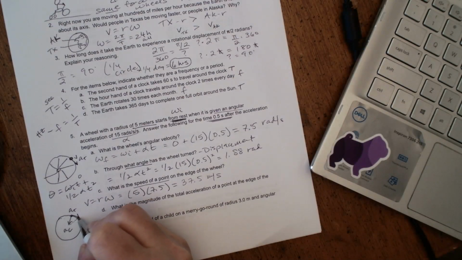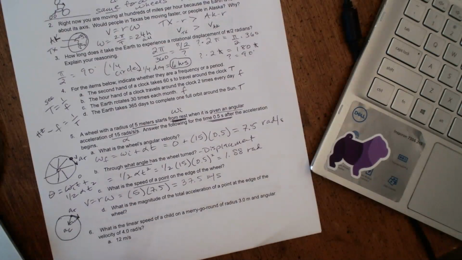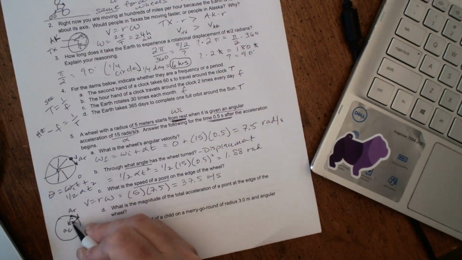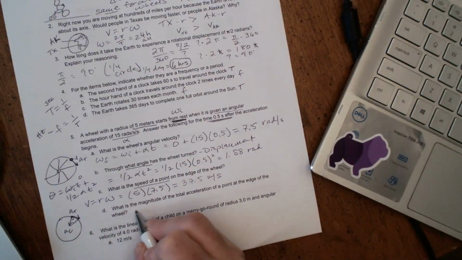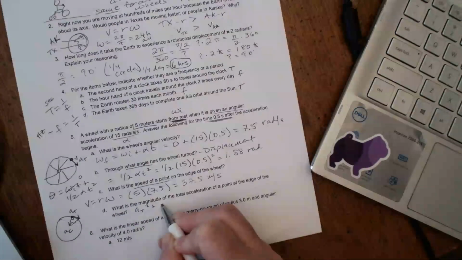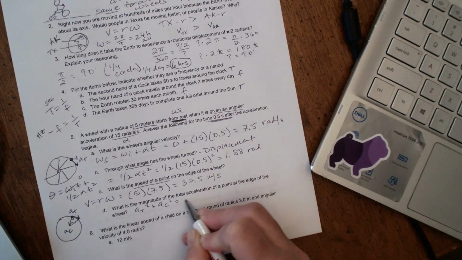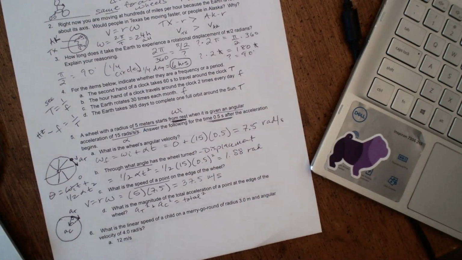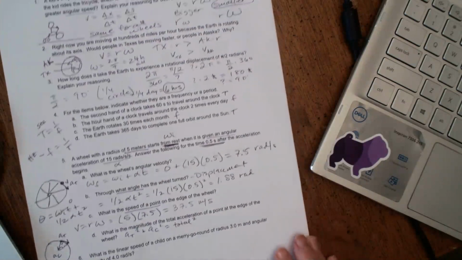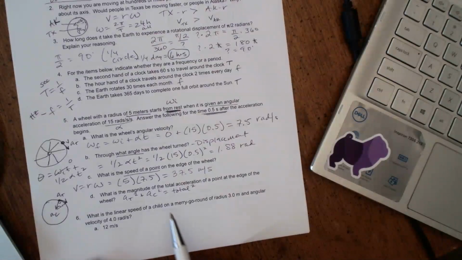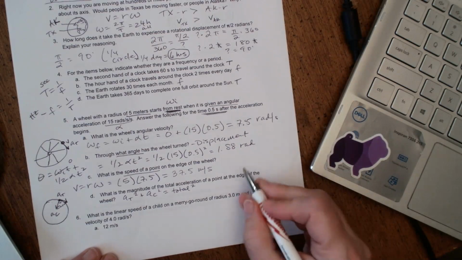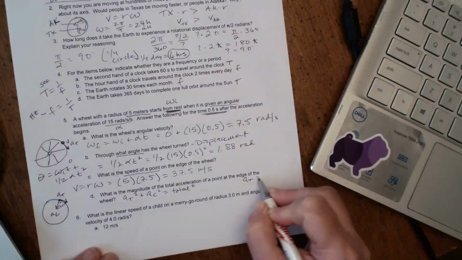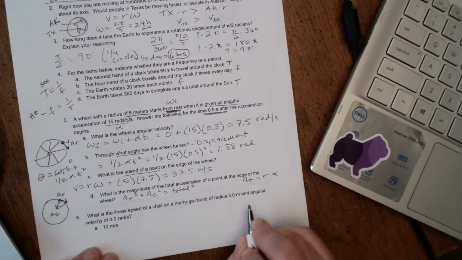But when you want total acceleration, you see that I've made a right triangle here. We're going to use the Pythagorean theorem: a_t squared plus a_c squared equals total squared. Like I said, we'll try and go through that. But if I want tangential acceleration, that's going to be r times alpha.